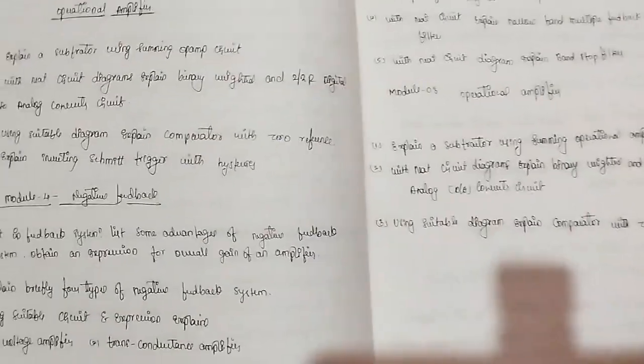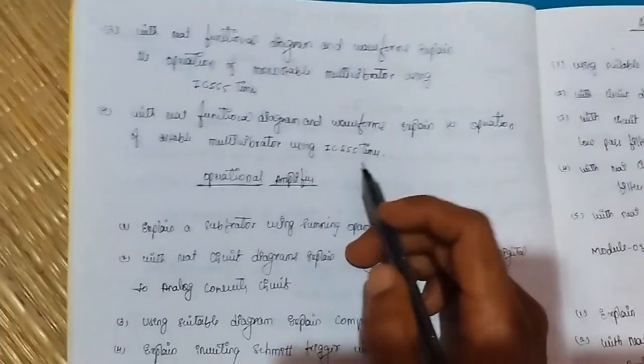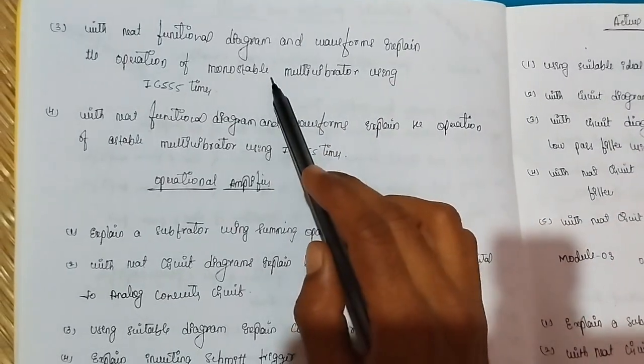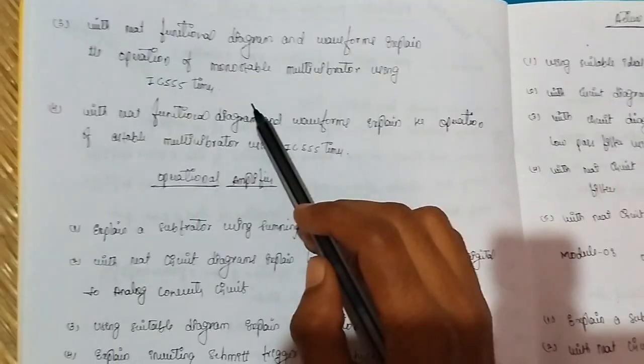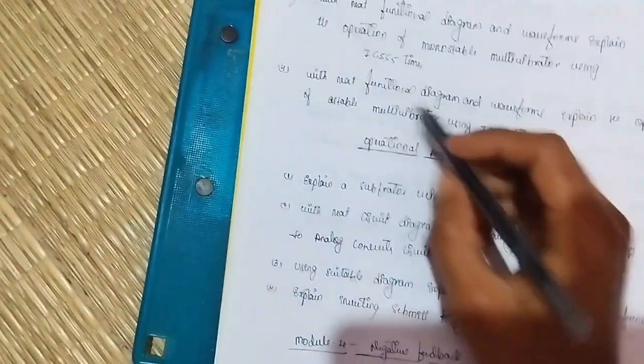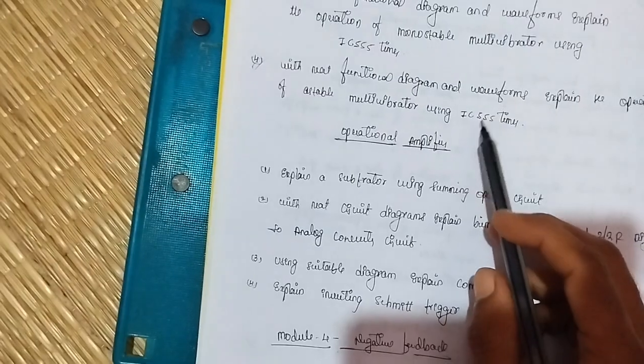And also, with a function diagram and waveform, explain the operation of a monostable multivibrator using a 555 timer. Definitely they ask this question. This is very important, guys. So students must and should study this. And this is also very important: 555.